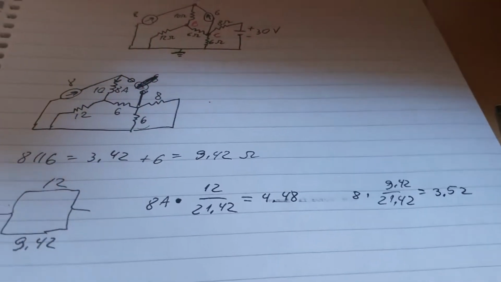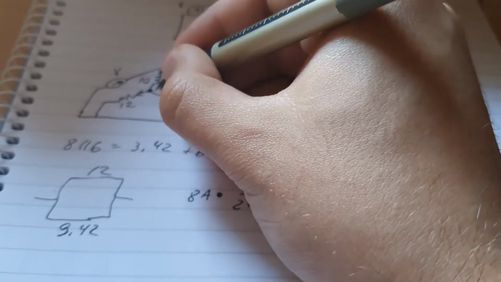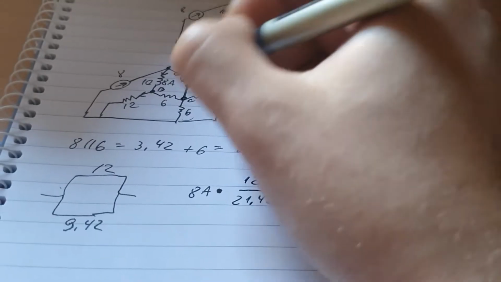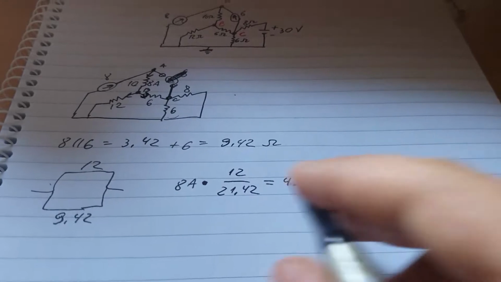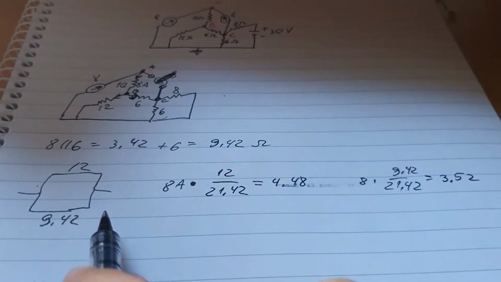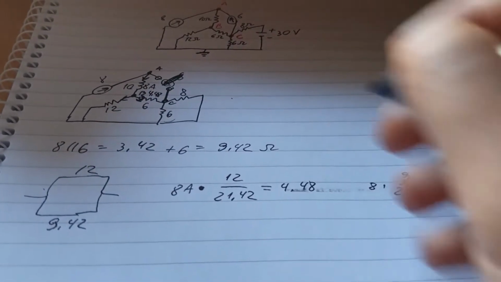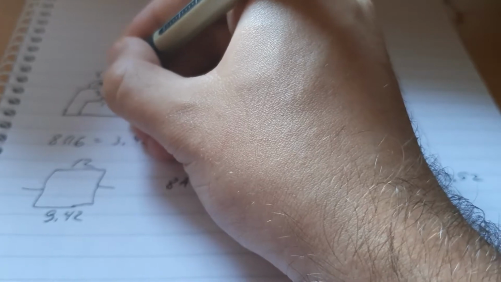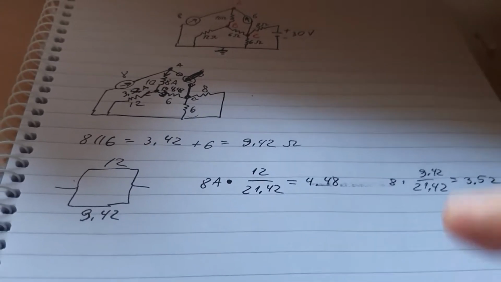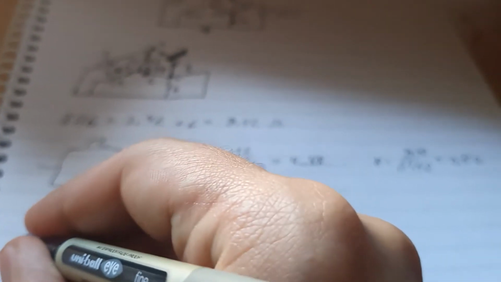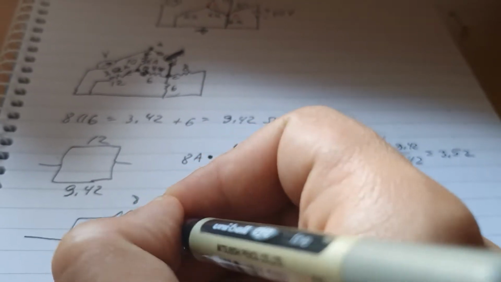All right, we got those two currents. So we got the current going this way, A, B, and then C, and we got a current going this way. The 4.48 is going that way, and then the 3.52 amps is going that way. Now we need to do another split. So there you go, that would be like an 8 and a 6.